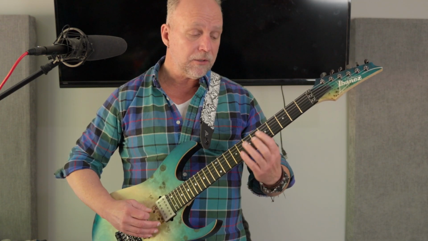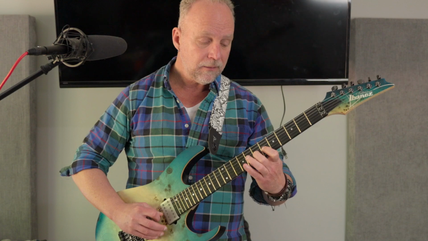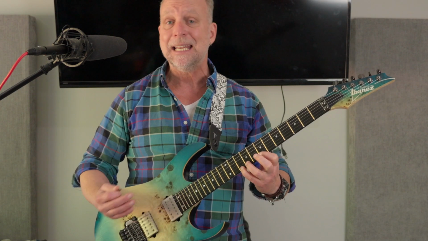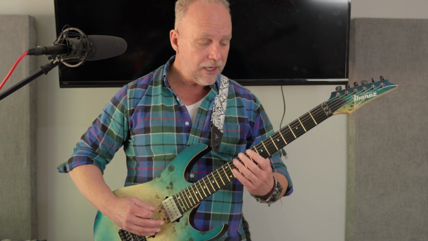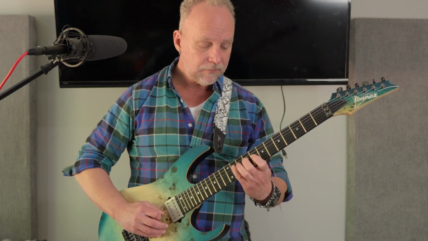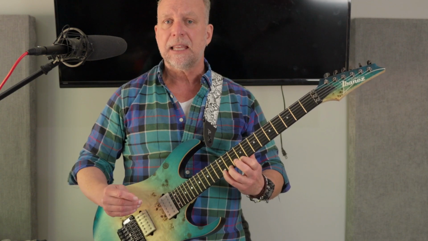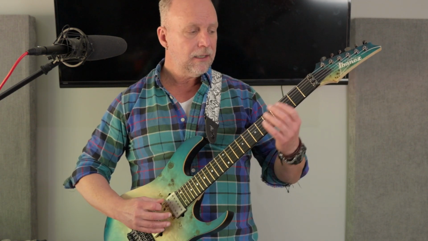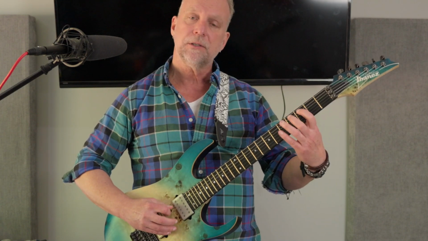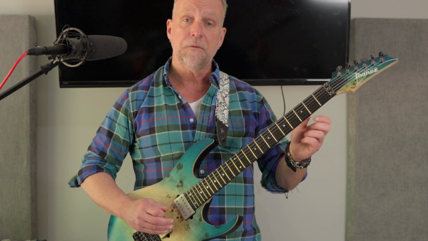Because if I start it here on D, it ends on D. If I start it here on E, it ends on E. And I like that because I can start on my tonic, and I can end on my tonic. So I always start those scales on the 5th string.